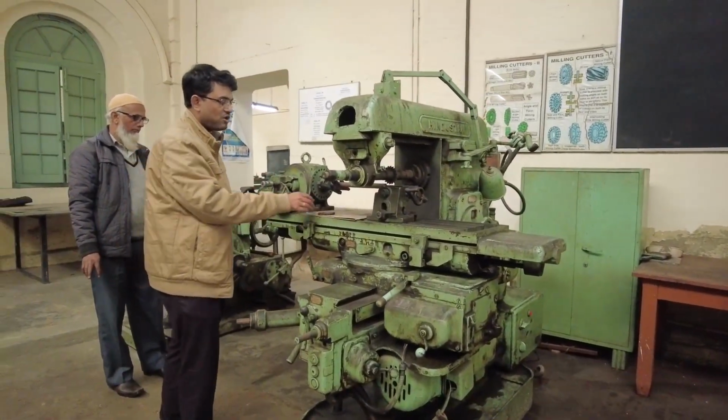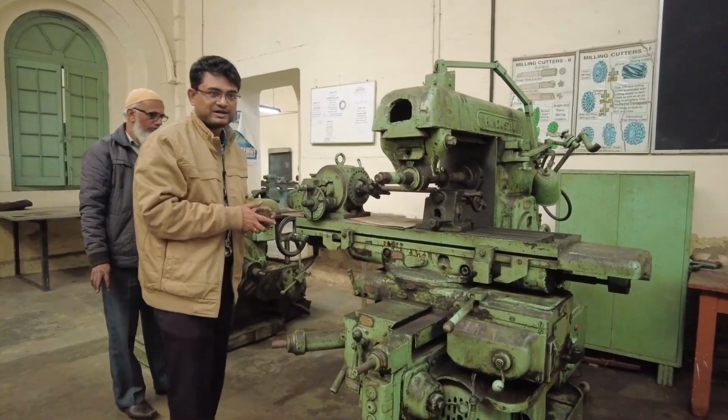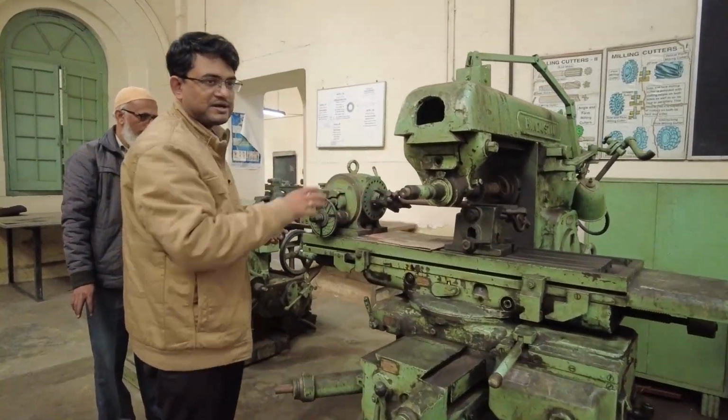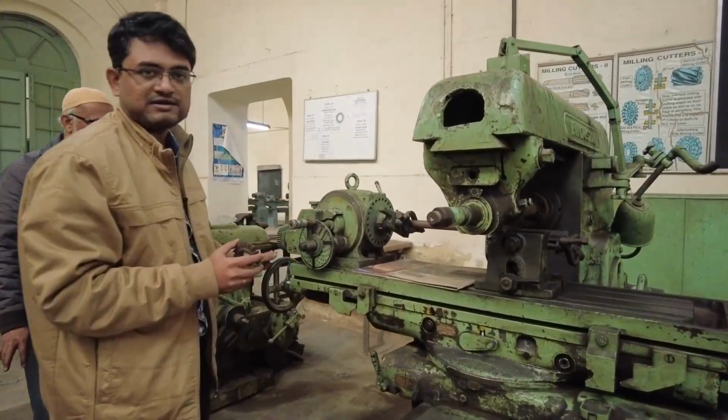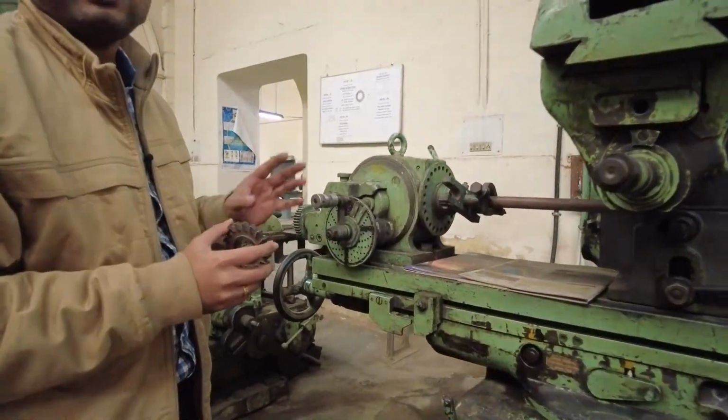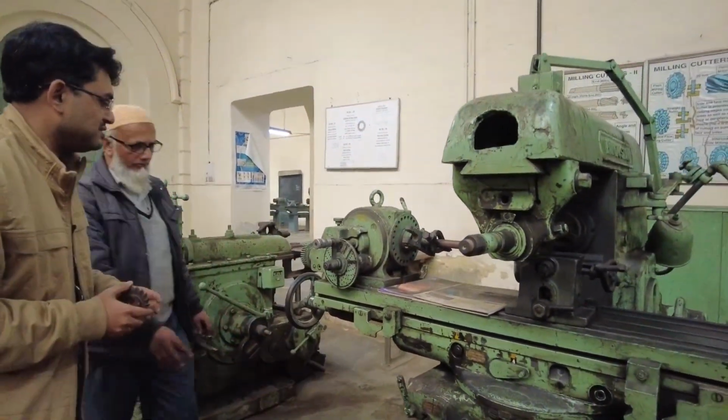So these are the salient features of this milling machine. Now we will see the slot cutting operation, where the primary cutting motion will be given to the cutting tool and the secondary cutting motion will be given to the workpiece.